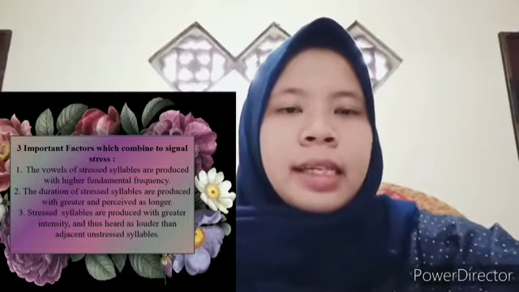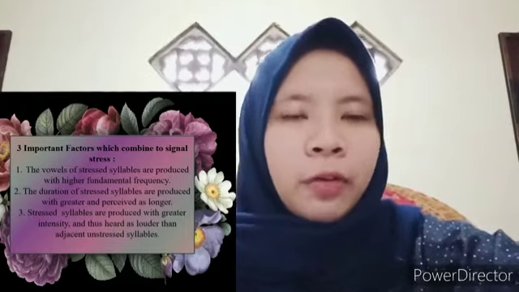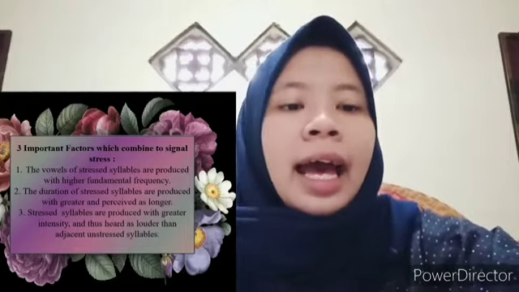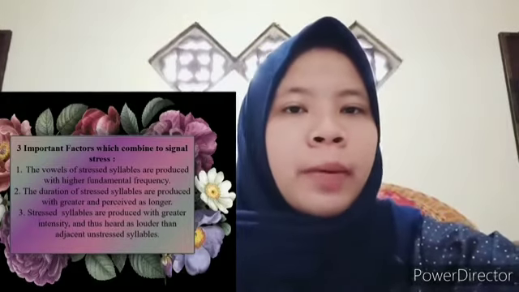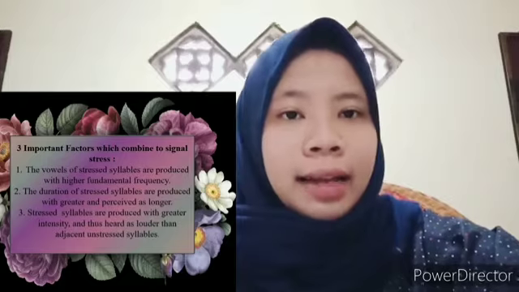The next, we talk about three important factors which combine to signal stress. The first is the vowels of stressed syllables are produced with higher fundamental frequency. There the vocal folds vibrate more quickly, and this is heard as higher pitch. And the second, the duration of stressed syllables are produced with greater length and perceived as longer. And the last, stressed syllables are produced with greater intensity and thus heard as louder than adjacent unstressed syllables.